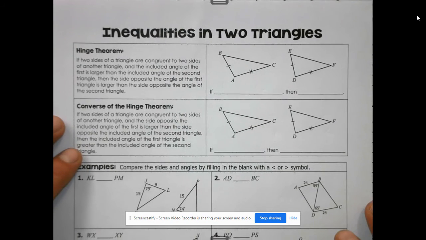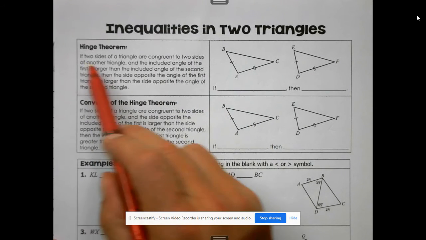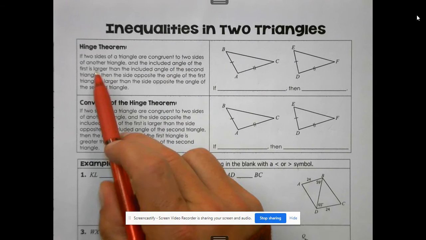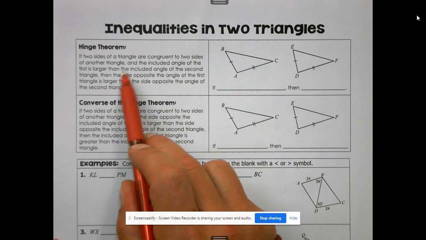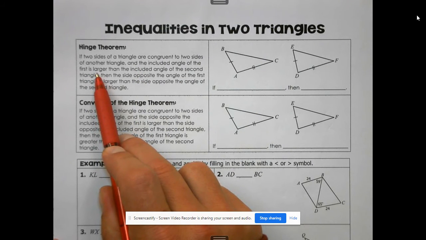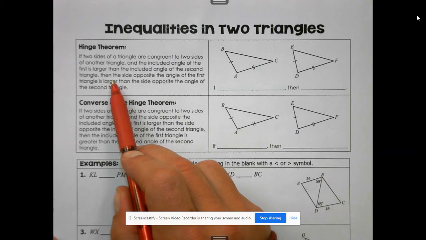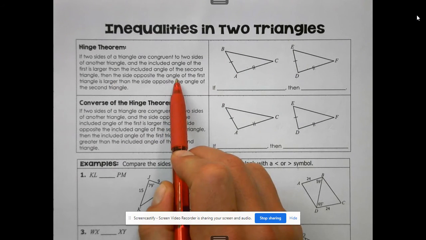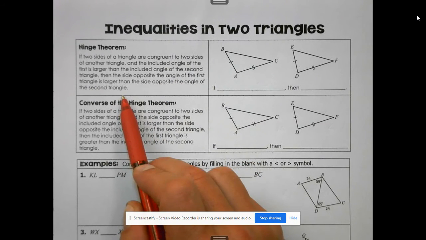All right, inequalities in two triangles. It says this: if two sides of a triangle are congruent to two sides of another triangle, as we see here, and the included angle of the first is larger than the included angle of the second triangle, so talking about angles A and D here, then the side opposite the angle of the first triangle is larger than the opposite side of the angle of the second triangle.